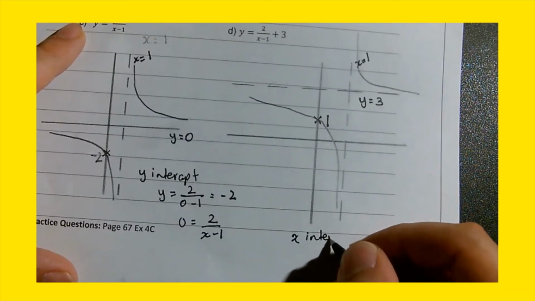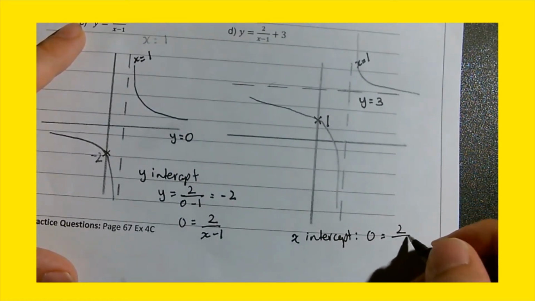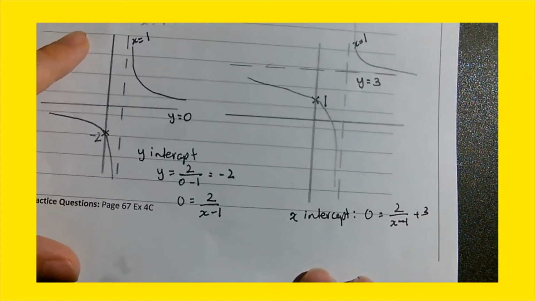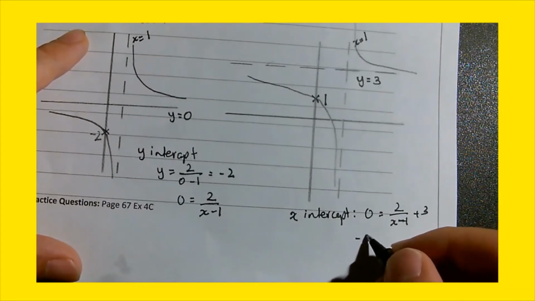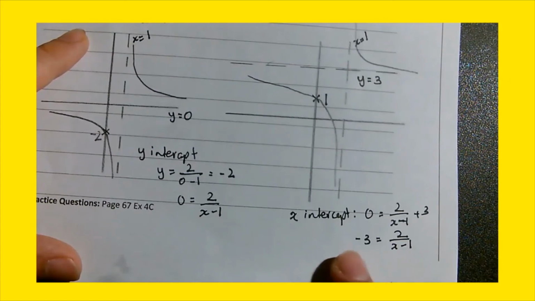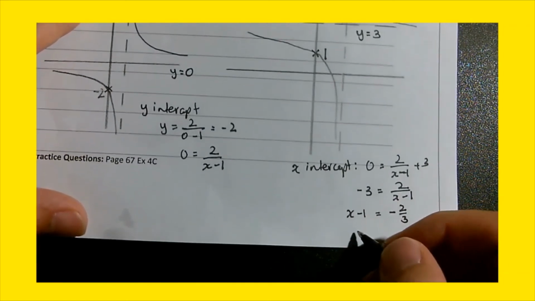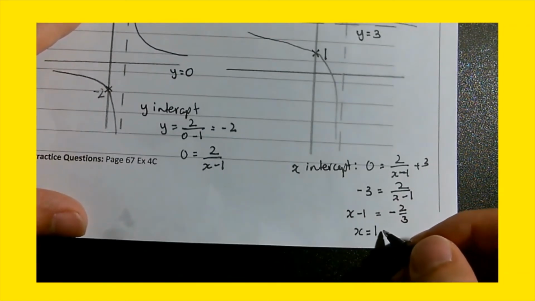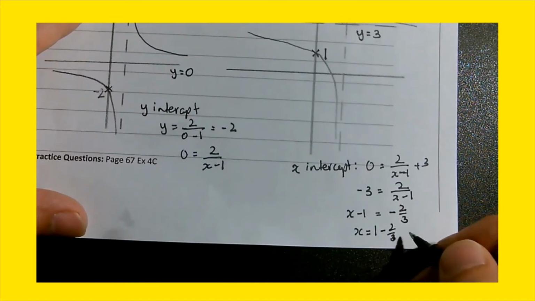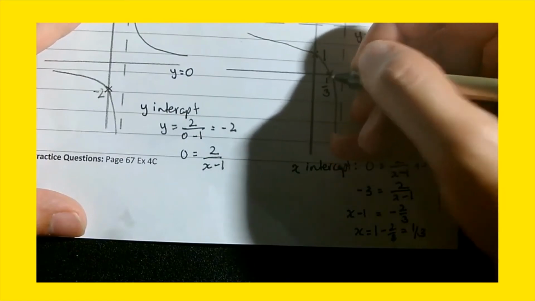Whenever you want to find the x-intercept of any equation, make y equal to 0 and solve. We're going to subtract 3 from both sides. Multiply 3 by x minus 1, divide 3 by minus 3, and then add 1 to both sides, which is 1/3. So it will intercept at a third on the x-axis.